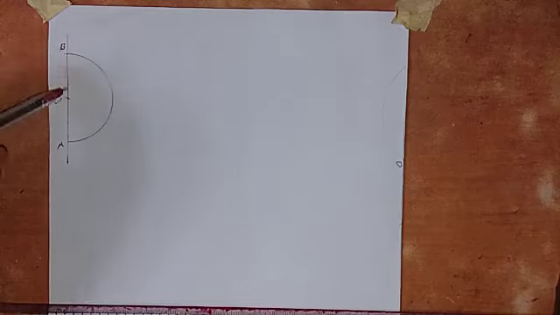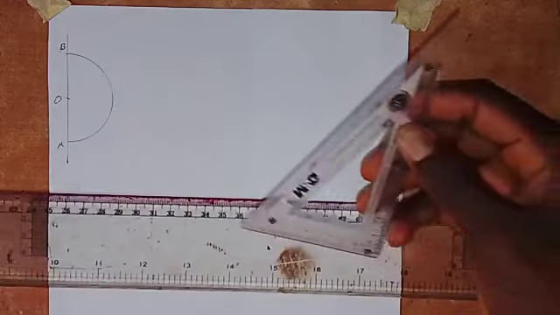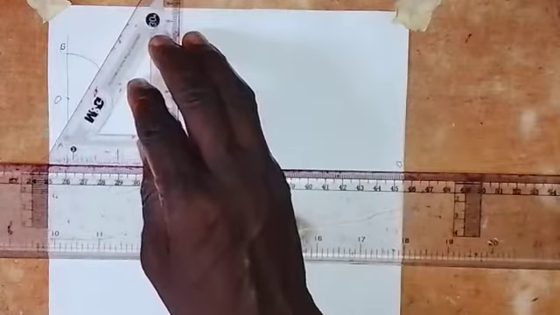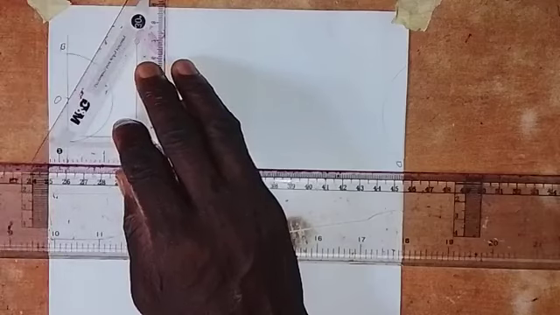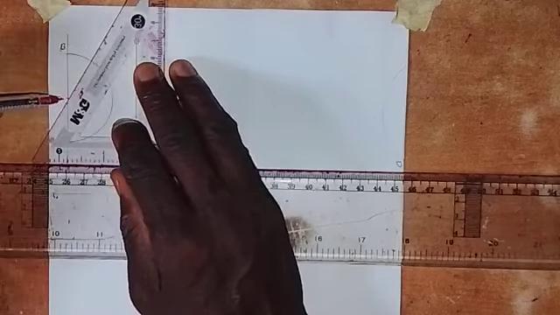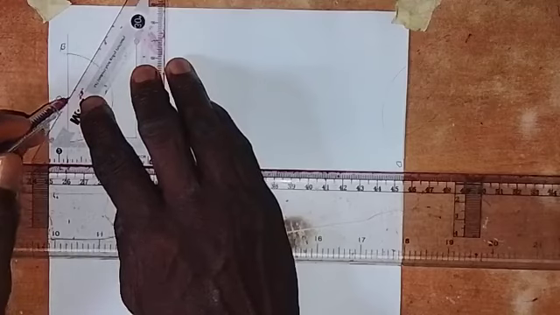The next thing that we are going to do is draw a line at point O, which will be at an angle of 30 degrees to line AB. We are making use of our set square to do that. Take your set square, set it on the ruler like this, and bring it to this point. This is the 30 degree side. It's going to be 30 degrees if we draw a line through the edge of this set square in this direction. So draw a line from point O like this.